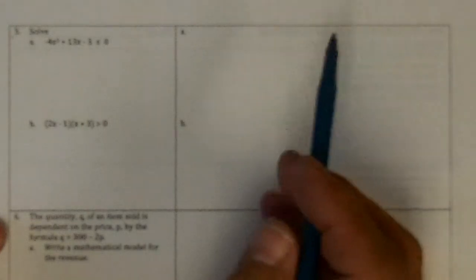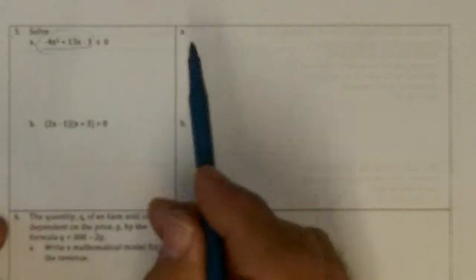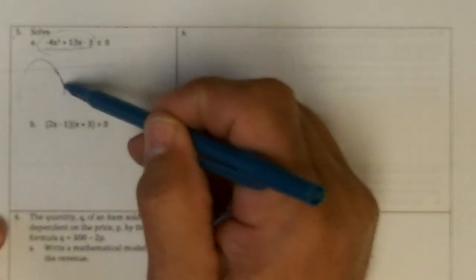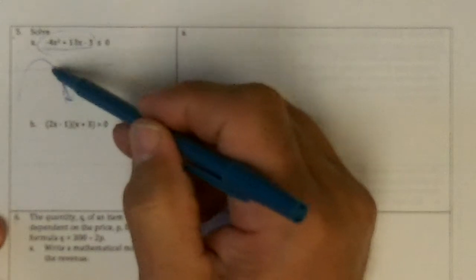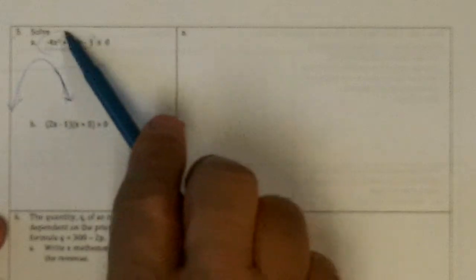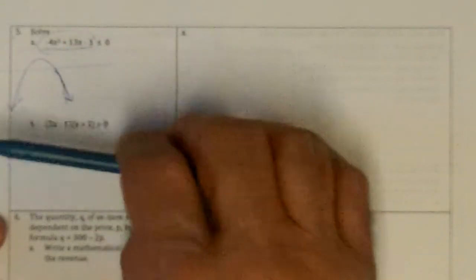All right, we got page 2 of the sample test, chapter 3, and it wants to know when this parabola, this expression, which if I wrote it as y equals would be a parabola, and actually an upside down parabola, would it be less than or equal to 0? Well, this part is less than 0, and this part's less than 0. And that's if the y is less than 0.